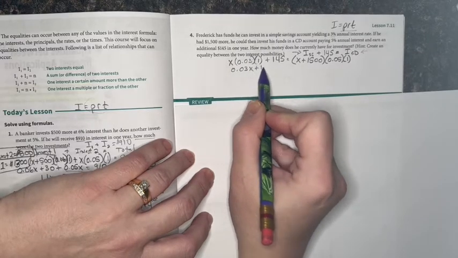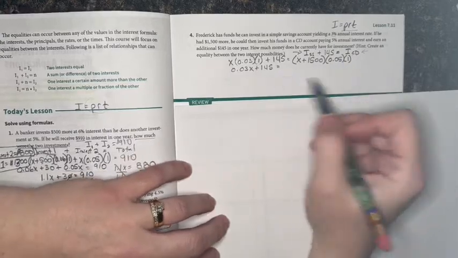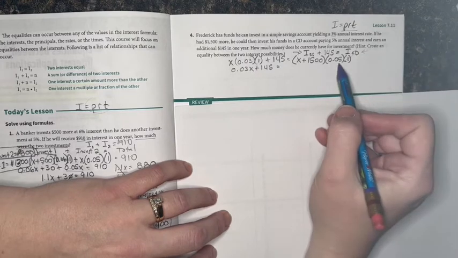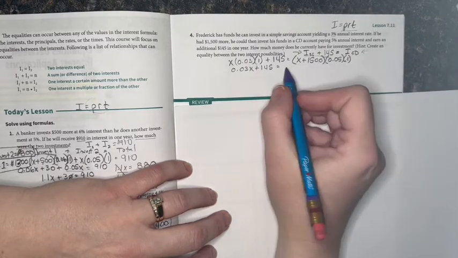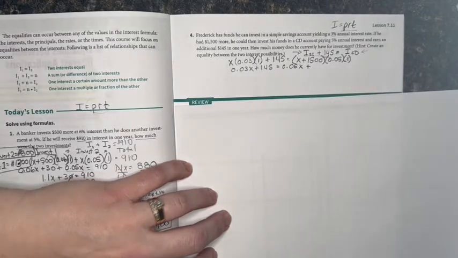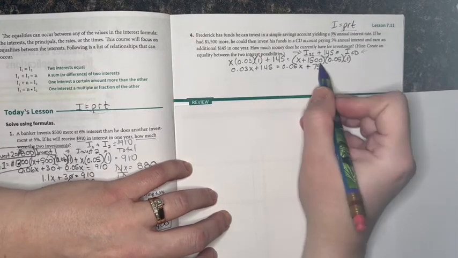So we have 0.03x plus 145 is going to be equal to whatever we have over here, right? The 1 we can disregard because it's a 1. So we have to distribute this 0.05 through here. So we end up with 0.05x plus 0.05 times 1,500, which is 75.